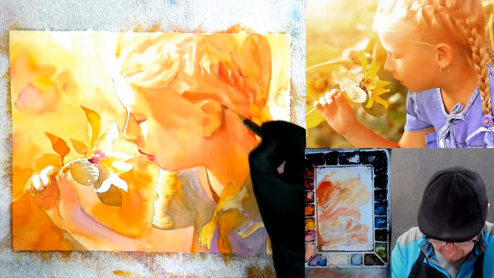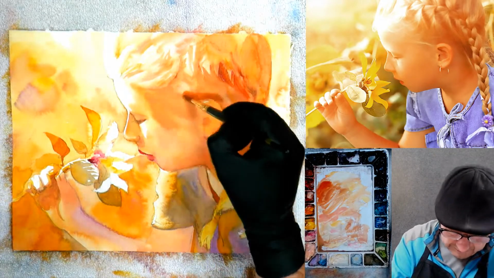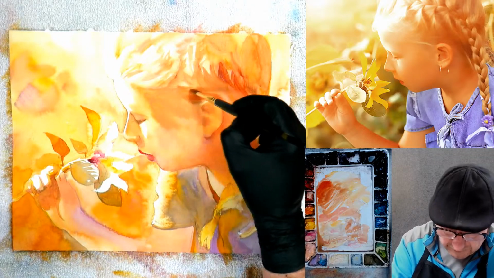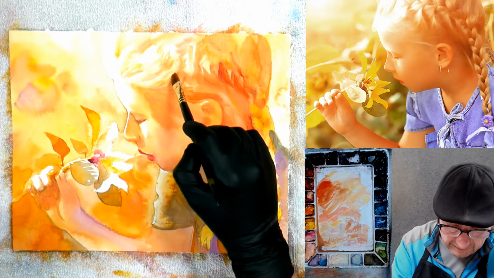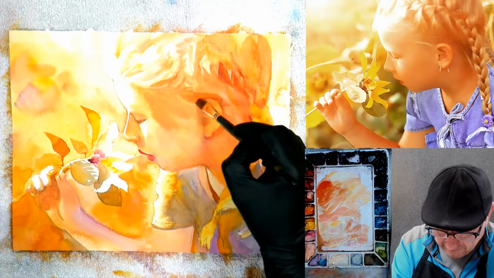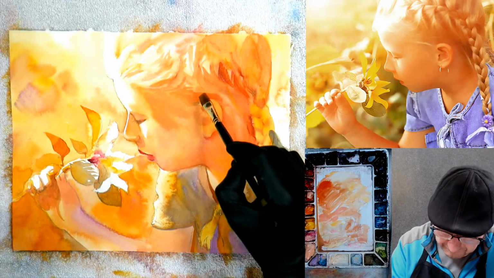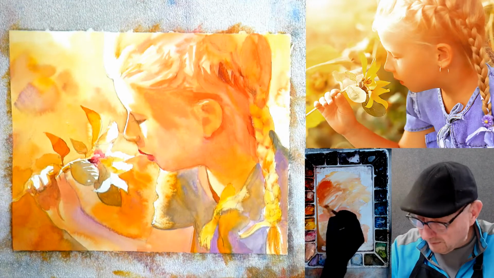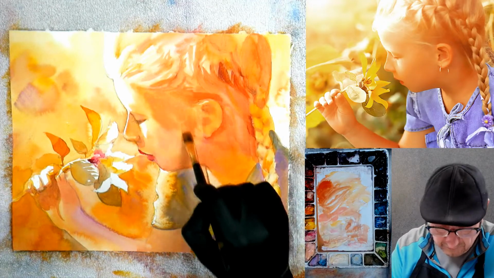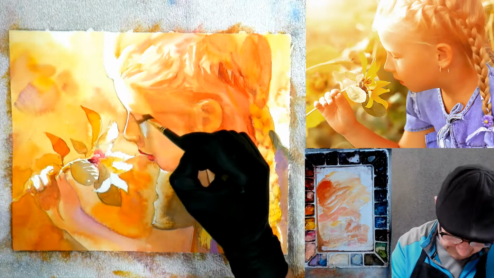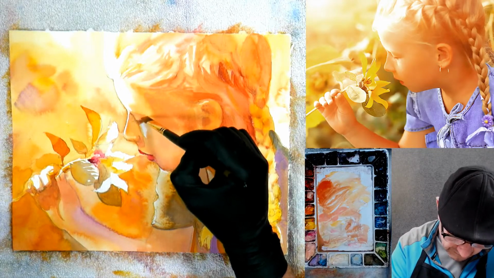I did not get them the first wash, and so people always think that you have to get everything in the first wash. Well, yeah, it's nice when you do, but sometimes you just don't. And so you can go back in. It's no big deal. You just re-wet it with water, and then get the right value, the right color, whatever you felt you didn't get the first time. Go back in and get it better the second time.